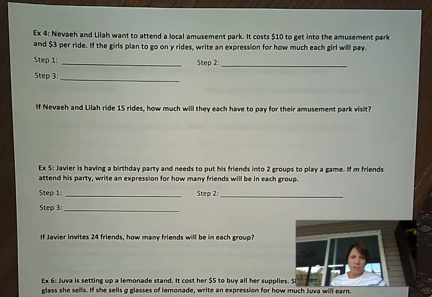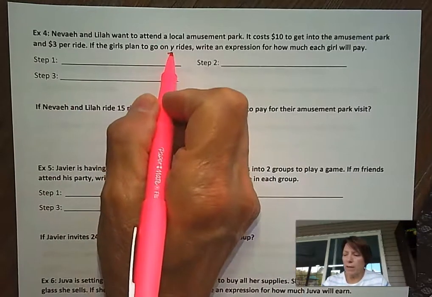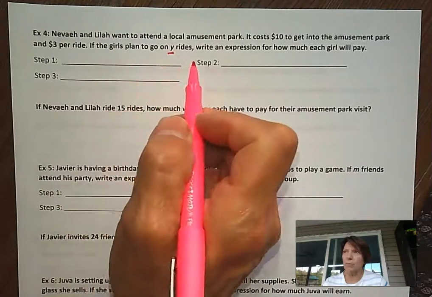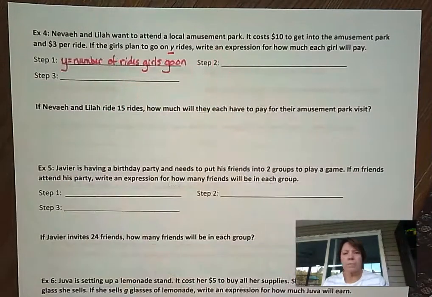So the first step is to identify and define the variable. If we look at the problem, we see that the variable is Y, and it tells us that Y is the number of rides the girls plan to go on. So Y is our number of rides that the girls go on.